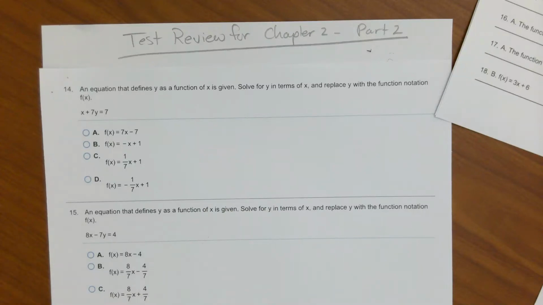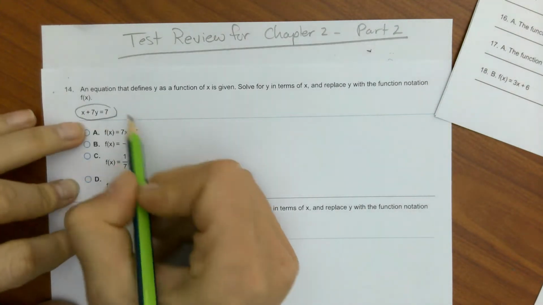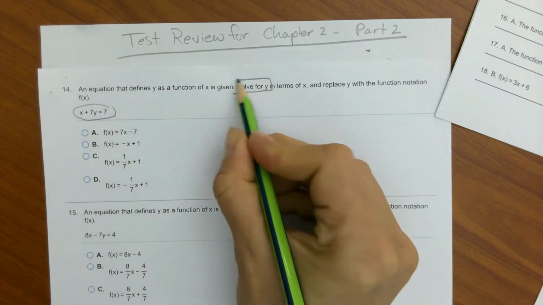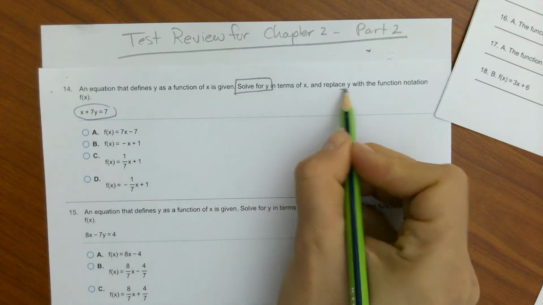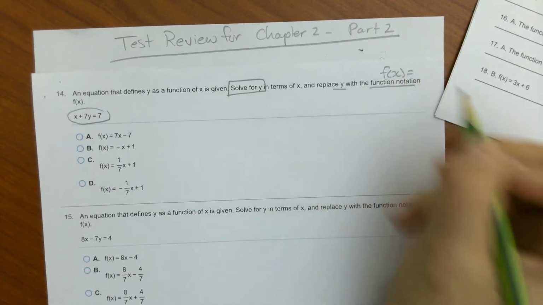So we're going to do test review for chapter 2, part 2. I'm doing questions 14, 15, and 16. It says, here's an equation that defines y as a function of x. Solve for y and replace y with function notation. So that means we have to write it f(x) equals something.